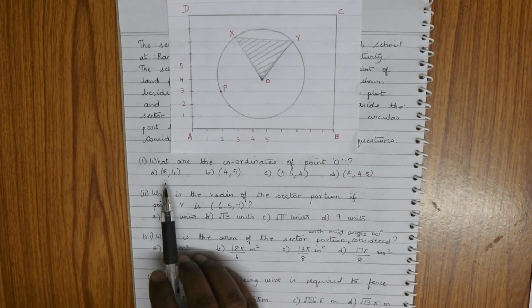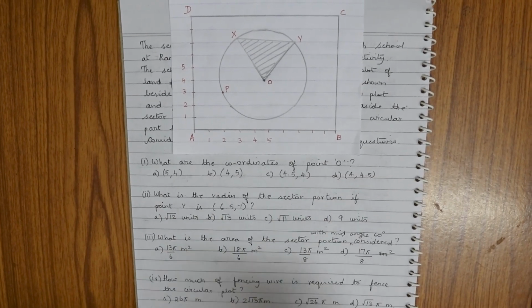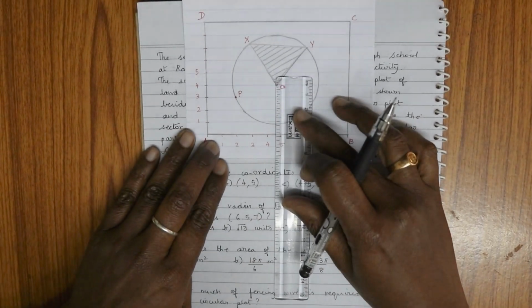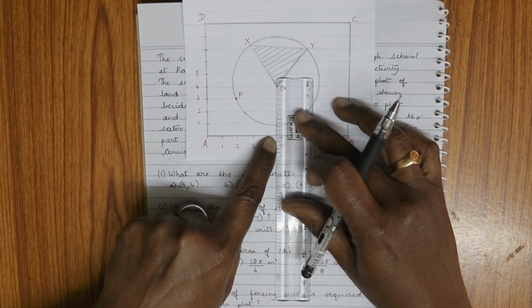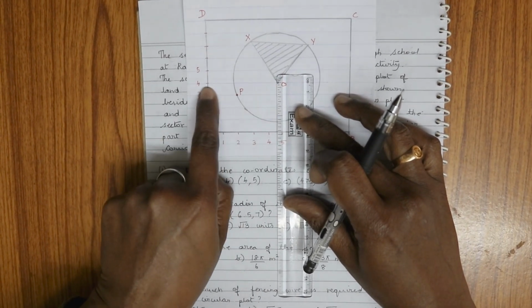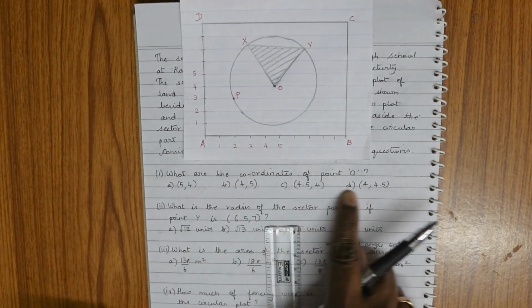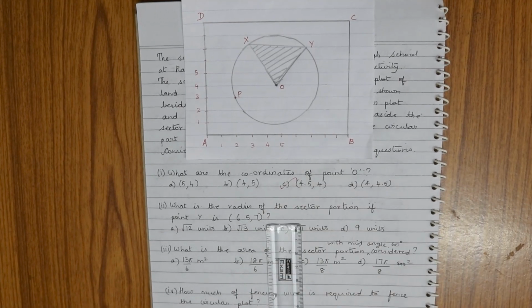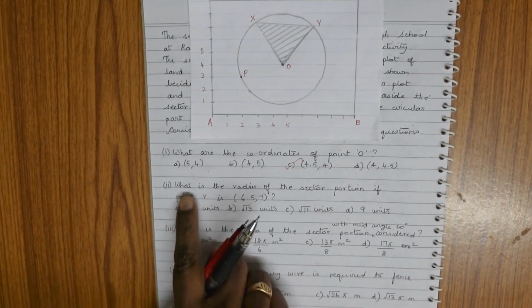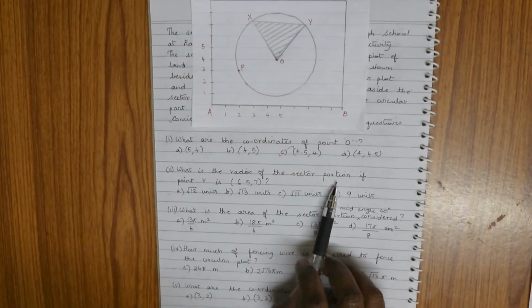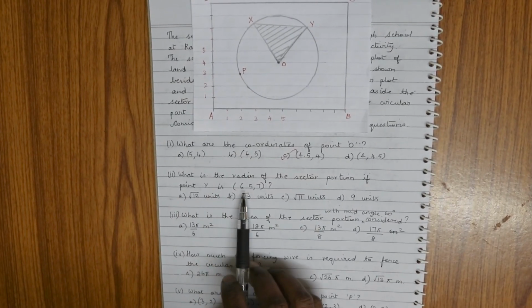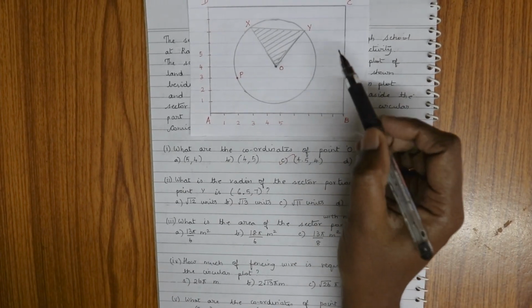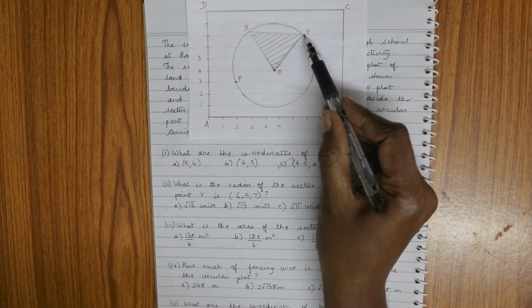Okay. So they've given the options (5, 4), (4, 5), (4.5, 4) and (4, 4.5). So I'm not sure actually where the point comes. So let me look into this. So approximately my x-axis is 4.5 and my y-axis is 4. So out of these points, which is approximate to my answer, (4.5, 4) will be the answer. Okay, then. What is the radius of the sector portion if the point Y is (6.5, 7)? So they have given this Y.